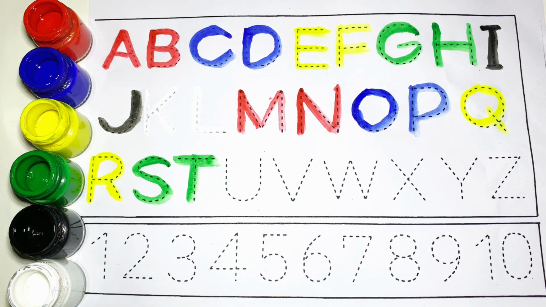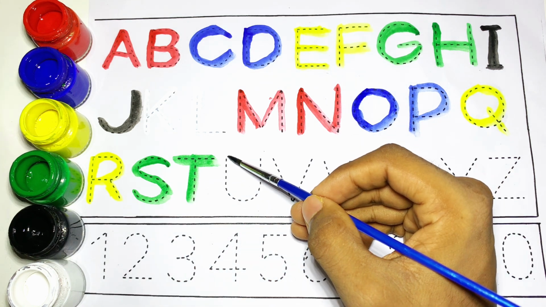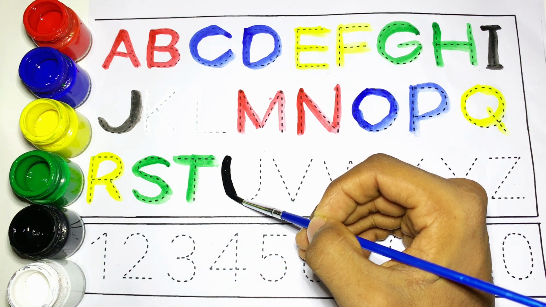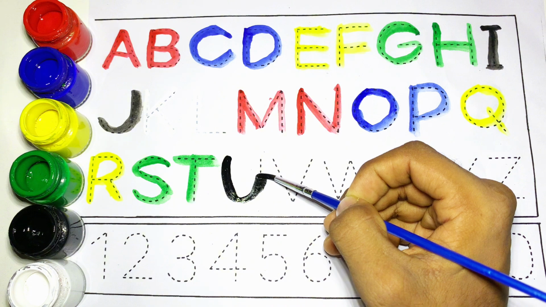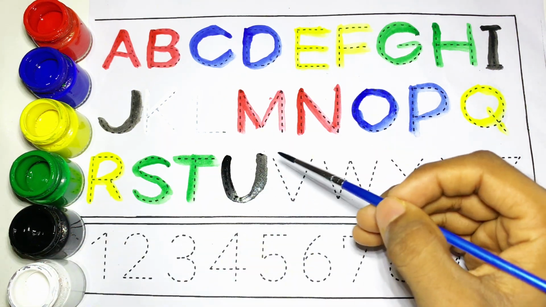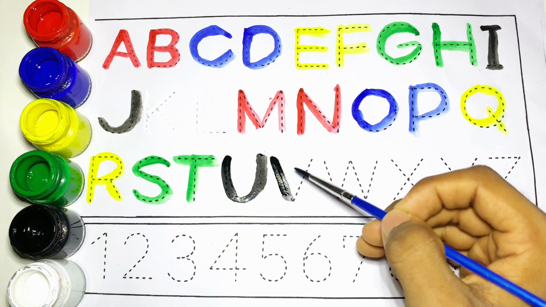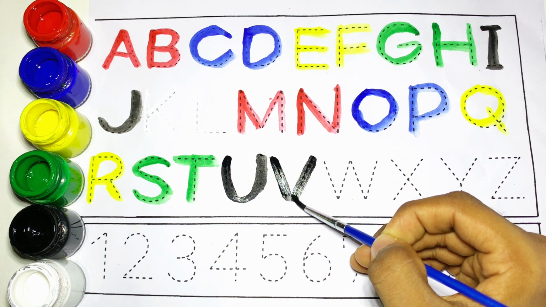Kids, now U. U for umbrella. The alphabets of U. And use black color. Kids, again use black color and draw V. V for van, V for vanilla. The alphabets of V.